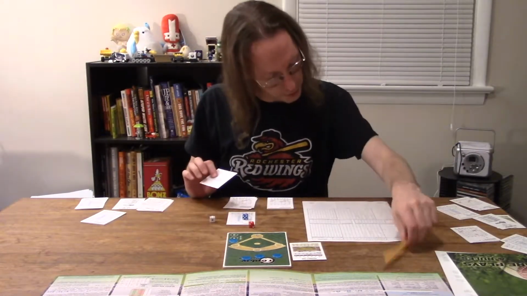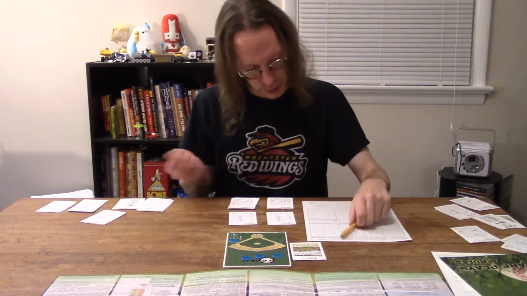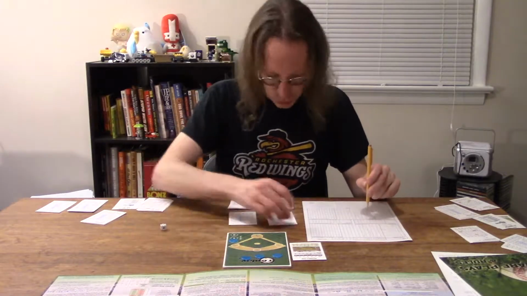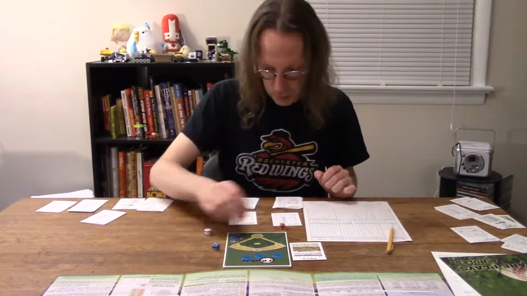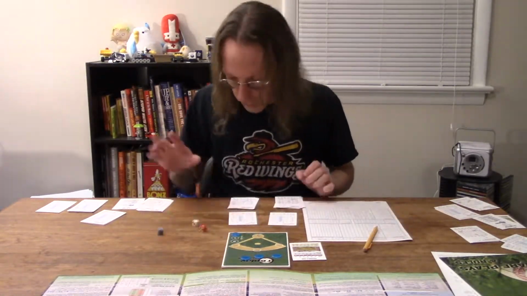I think Roark's got to come out. Now pitching for Washington, Yusmeiro Petit. His first batter is Addison Russell. And at the 7th inning stretch, it is Chicago 2, Washington 1.